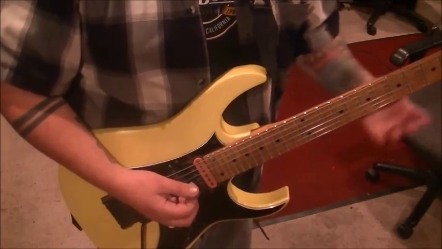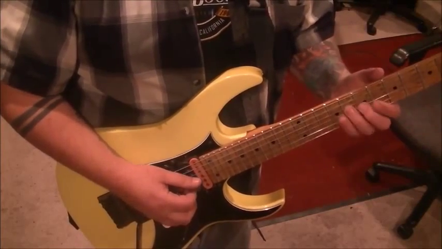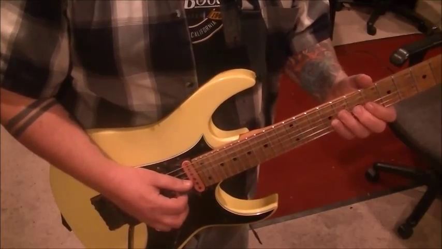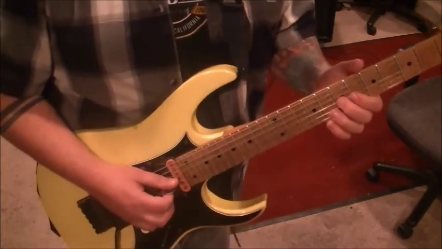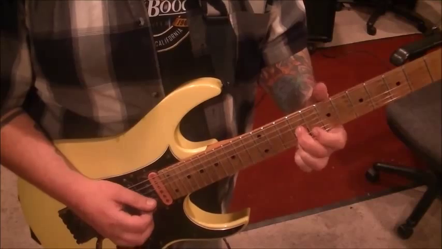Last line, 7G. Play some of this for you. This is that D7 shape we were using. It goes. Start again.